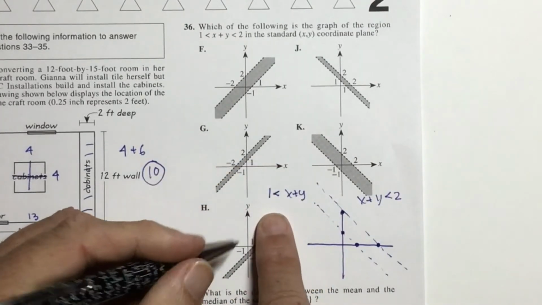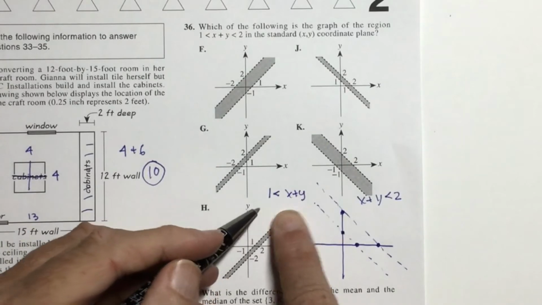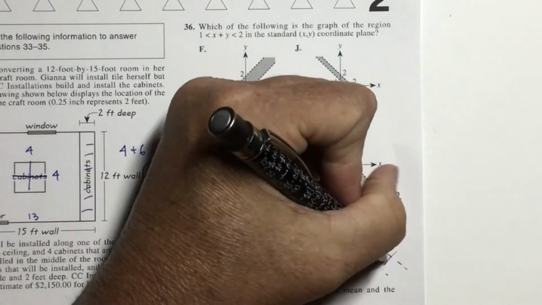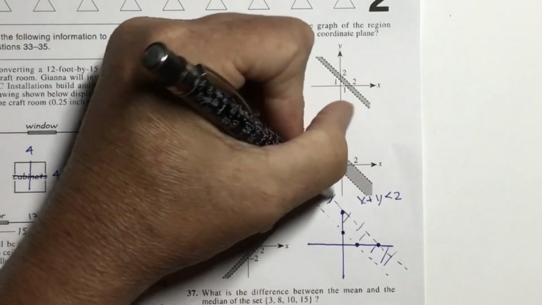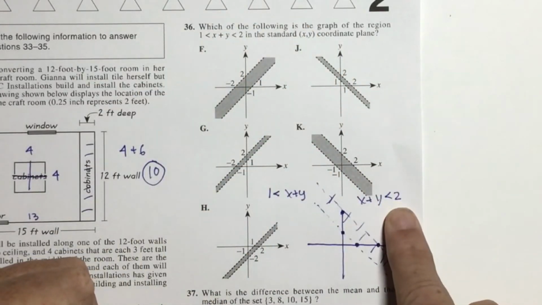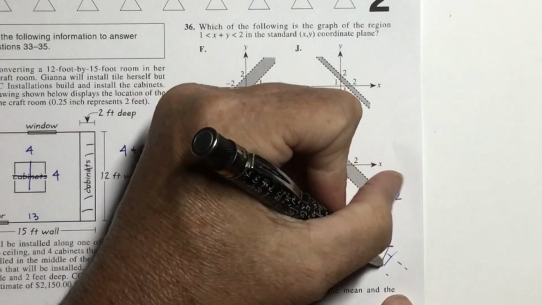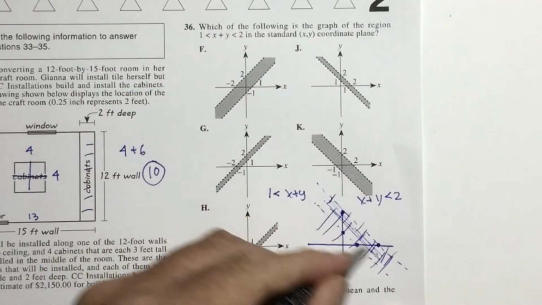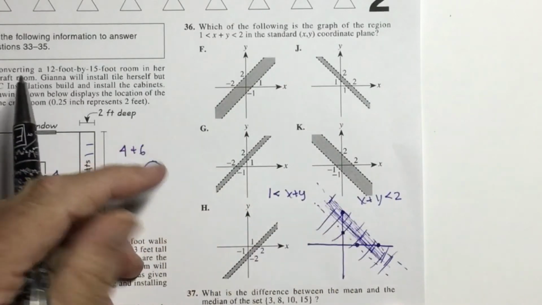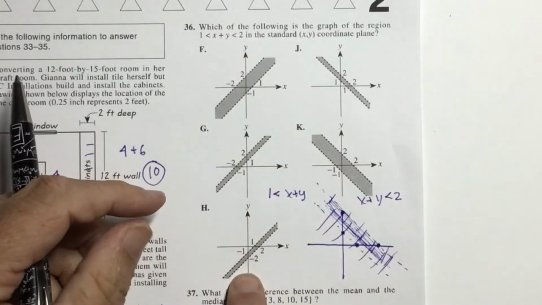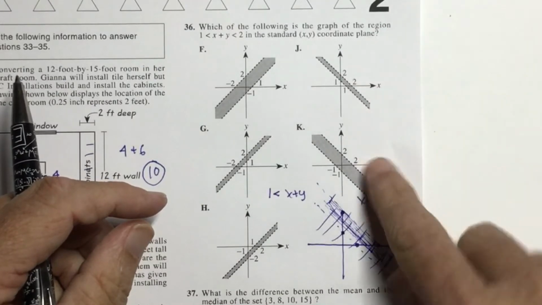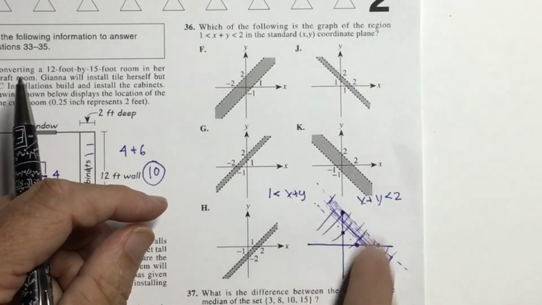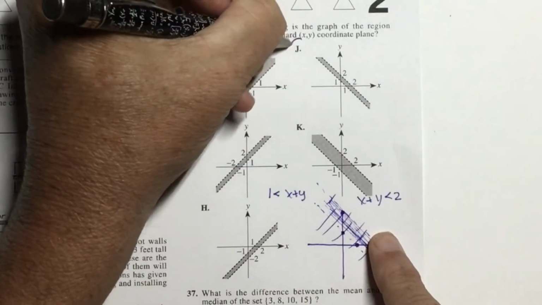Now, going back to this, it says that the x plus y values are greater than 1. So that would be everything above this line. This says the x plus y's are less than 2. That would be everything below this line. And where those two intersect is that region right there. All right, so those guys are out. They're facing the wrong way. It's this one or this one. This one you can see goes in the negative. This goes from 1 to 2, just like we expect. Answer J.